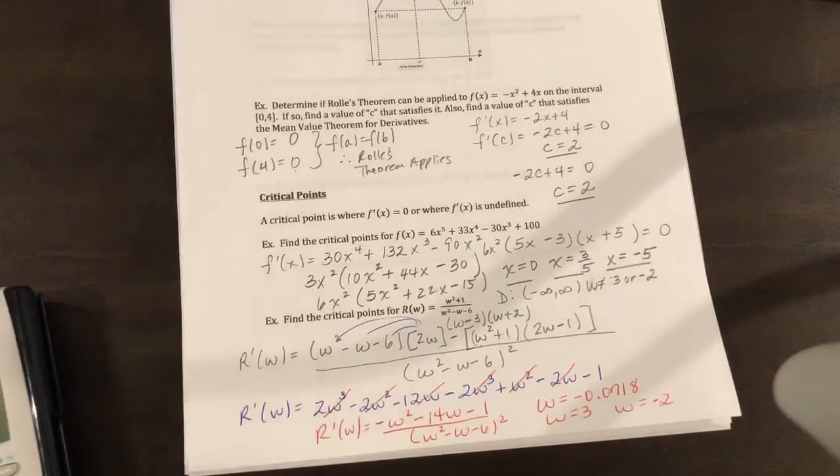Now I know that was a little tricky because we had to use our calculator, but you can't be afraid to use your calculator to find your zeros if you don't know how to factor. You should know how to factor this using PSF.